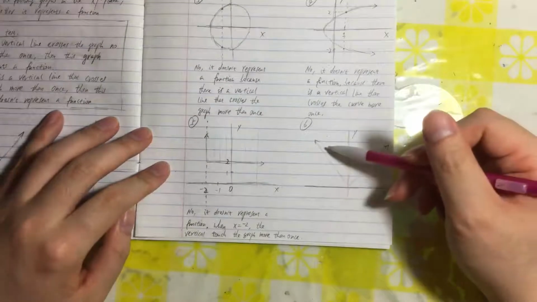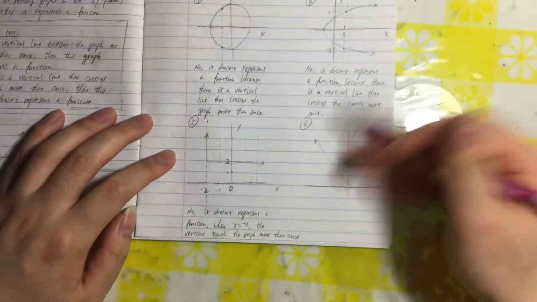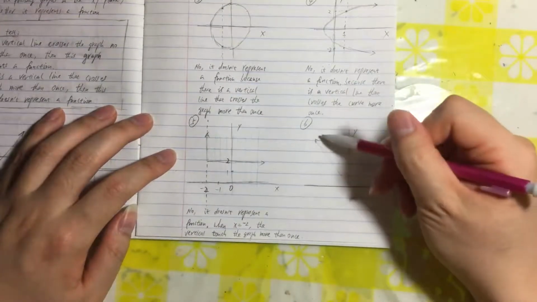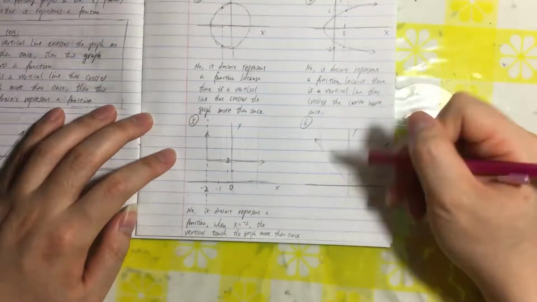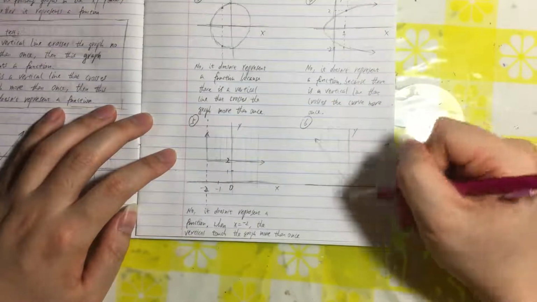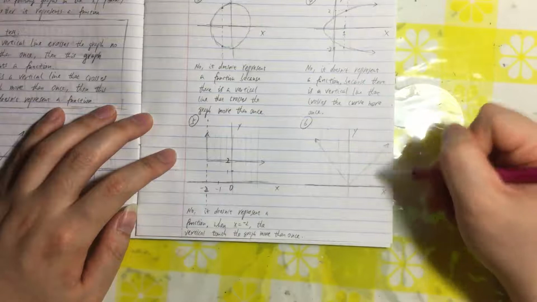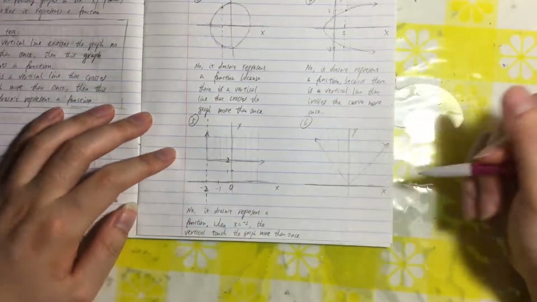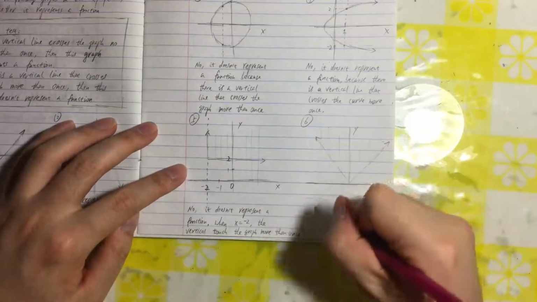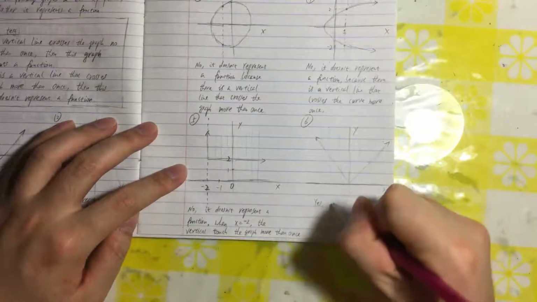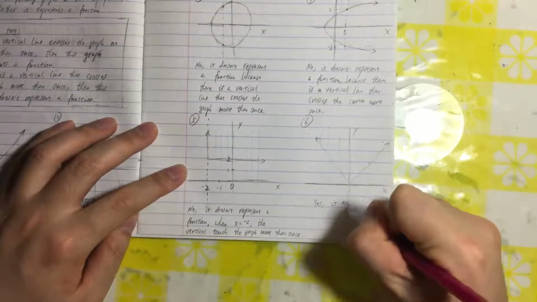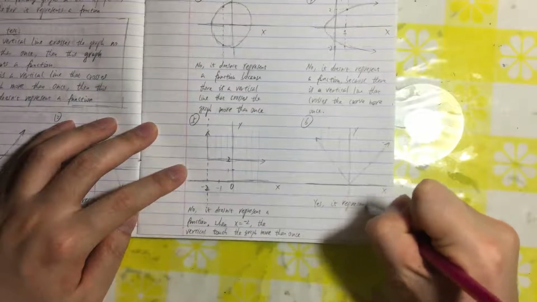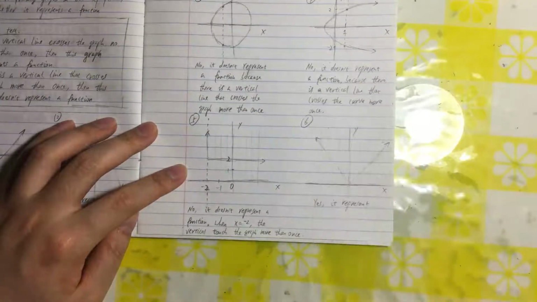Next graph, does it represent a function? Let's try the vertical line test. Here we can see that every vertical line crosses the curve exactly once. Every vertical line crosses the graph exactly once. So yes, it represents a function, since every vertical line crosses the curve exactly once.